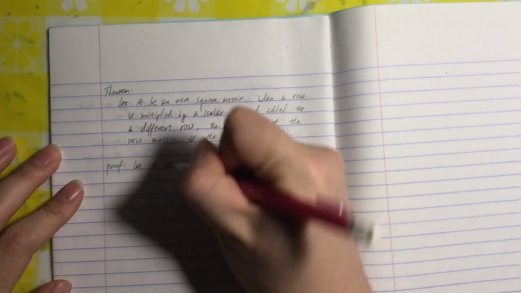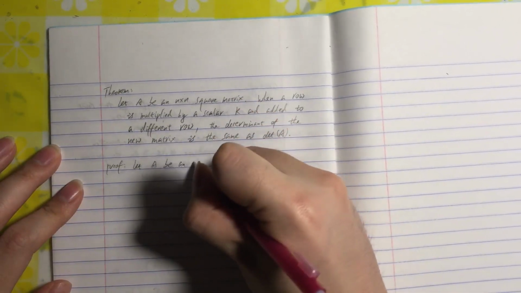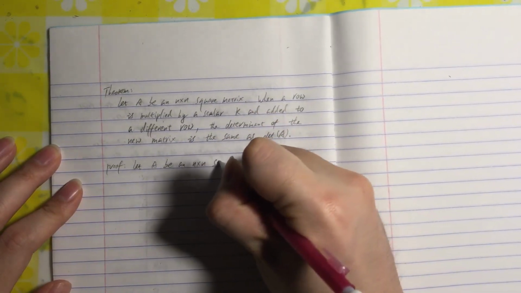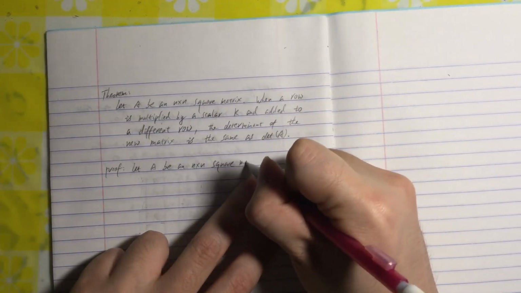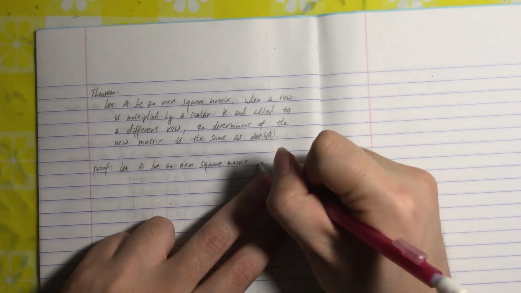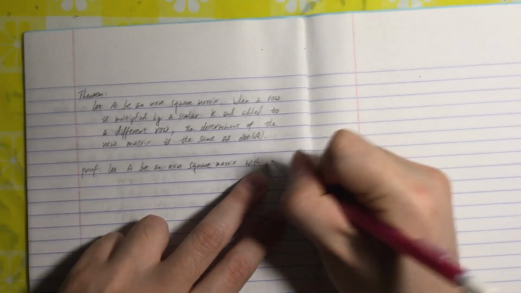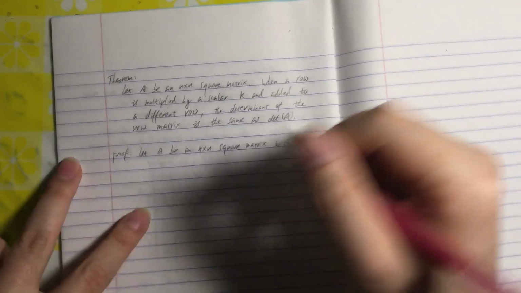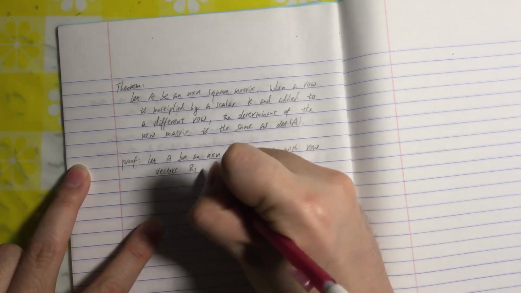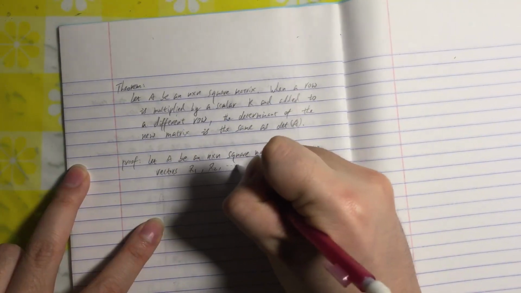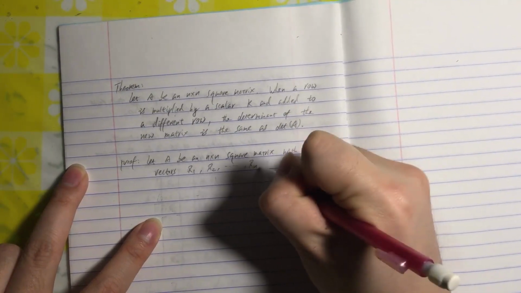Let A be an n by n square matrix with row vectors R1, R2, up to Rn.